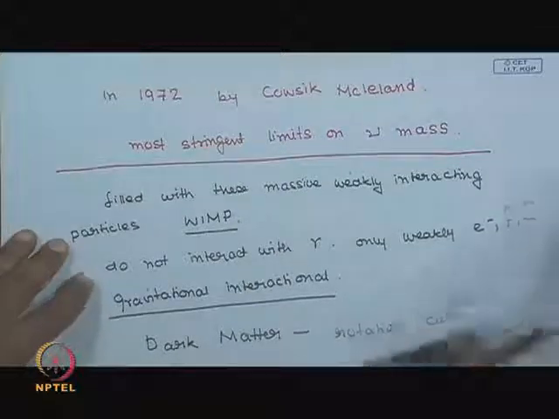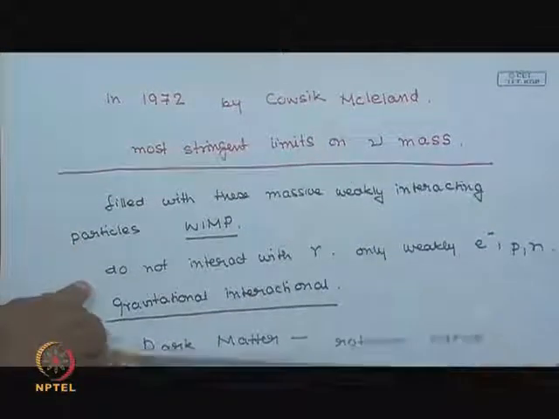Let us now briefly, very briefly, look at the current situation. Let us ask the question, what are the current limits on the neutrino mass?